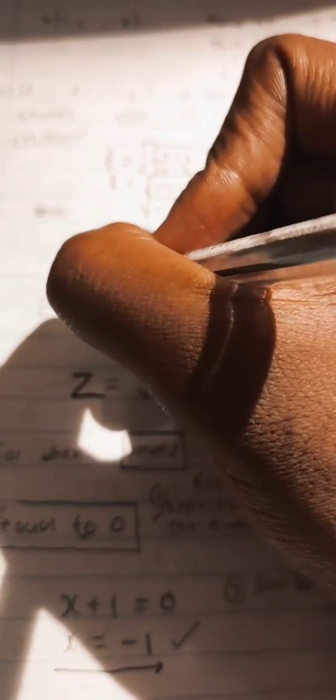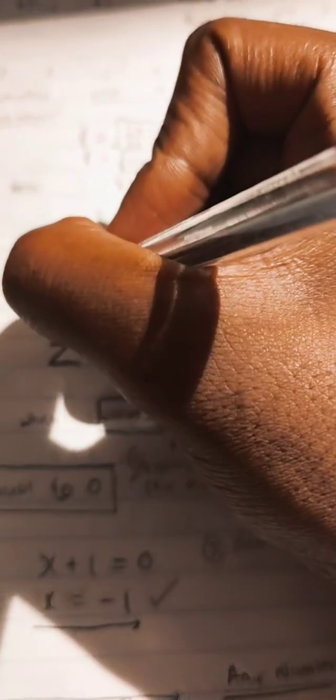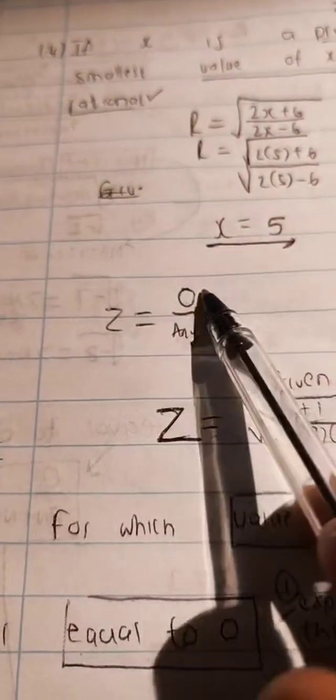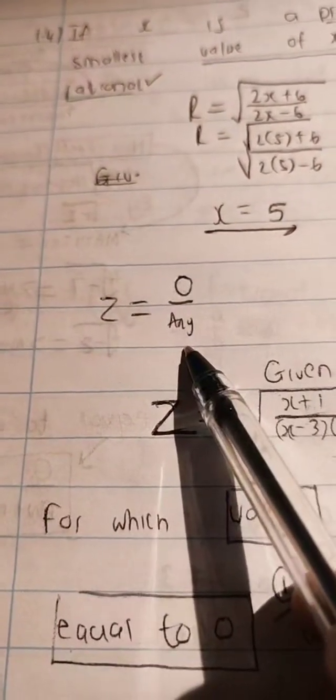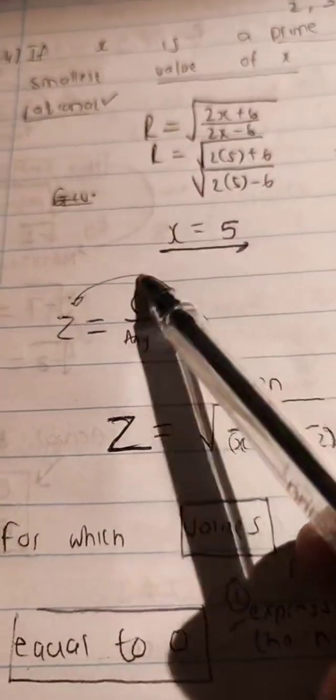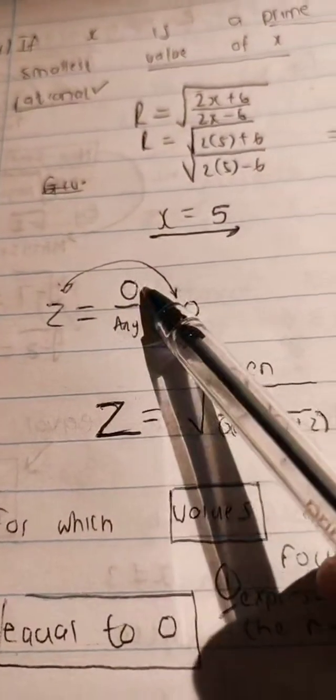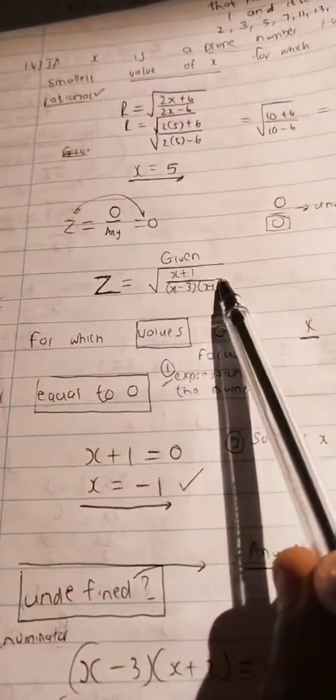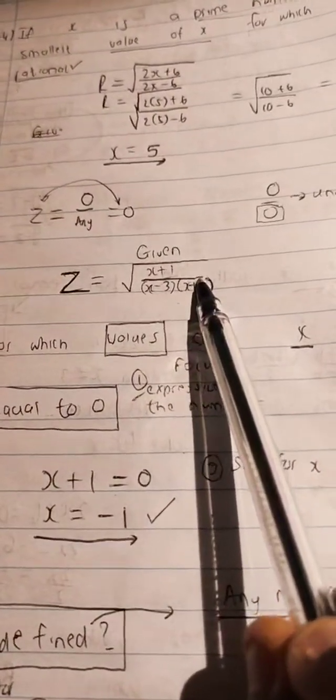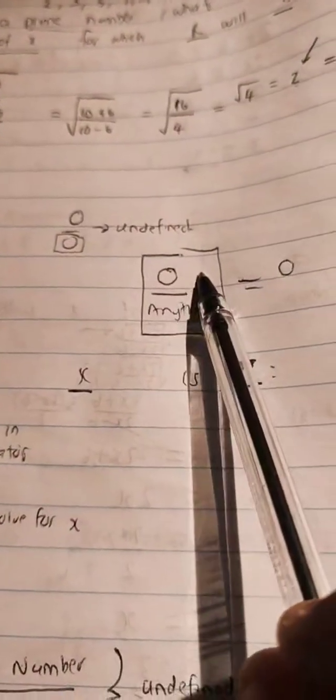Because z is a fraction, if there was a 0 in the numerator and any other number in the denominator, 0 divided by any other number gives an answer of 0, which means z will be equal to 0 if at the numerator we have 0. So if we come to the expression, we know that in the numerator we need to have what?